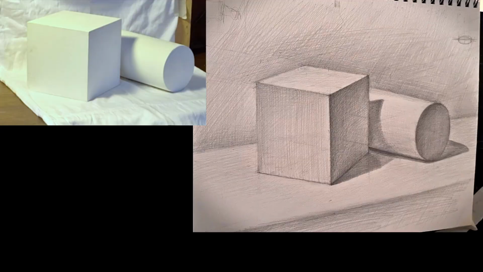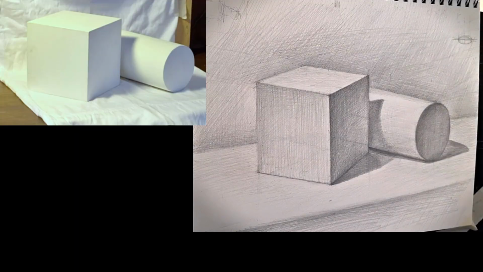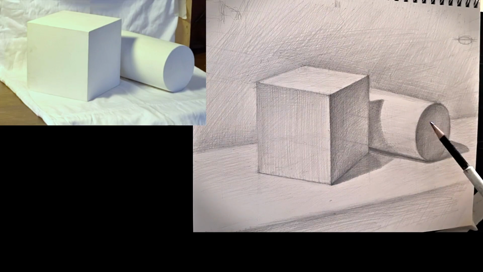The brightest part of the side of the cylinder is where? Here? I would say like this. Yeah. So that means that if I'm to make this the brightest, I can go ahead and give this a bit more of a value, right?